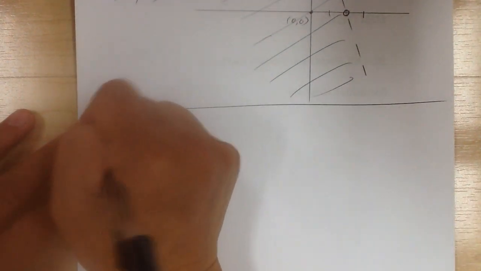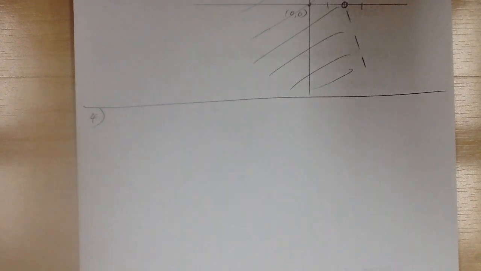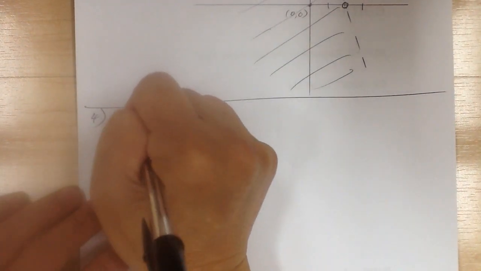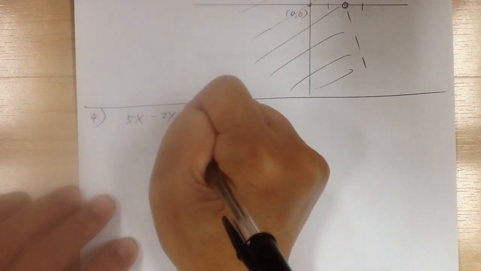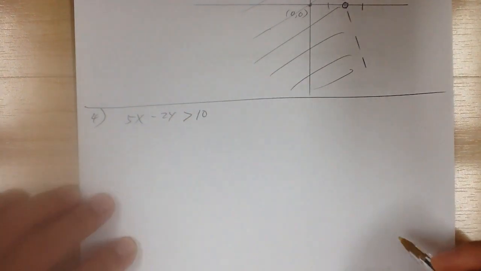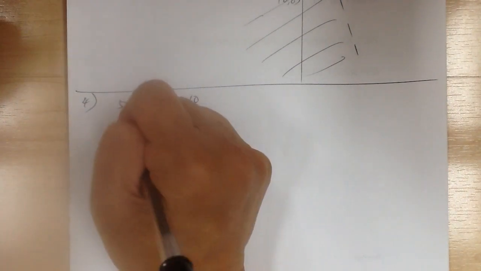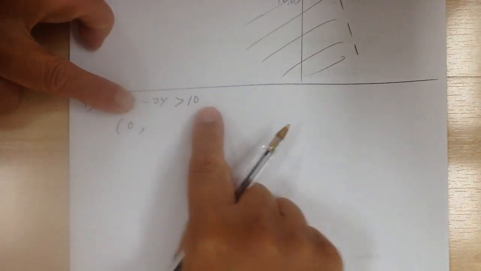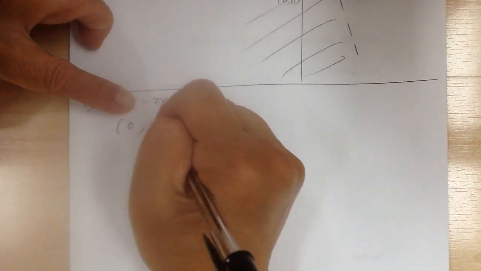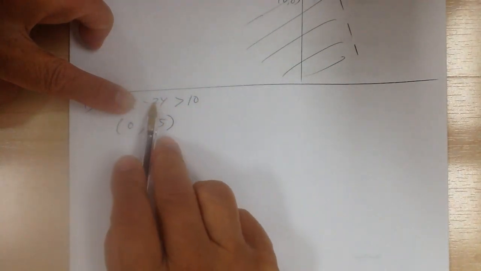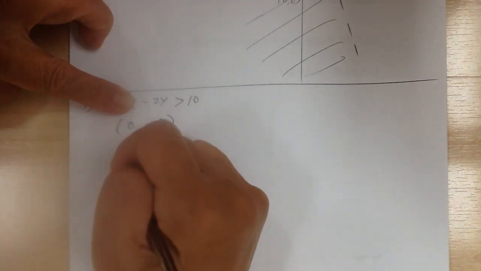Okay, next one, number 4. You have 5x minus 2y is greater than 10. So you can get your intercept points. Set x equal to 0. Divide both sides by -2, so you're going to get -5. Again, you can check: -2 times -5 gives you 10.